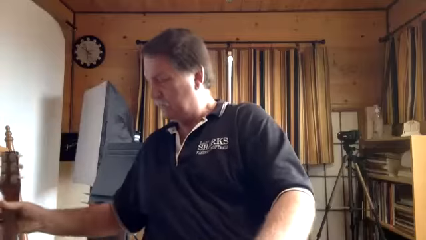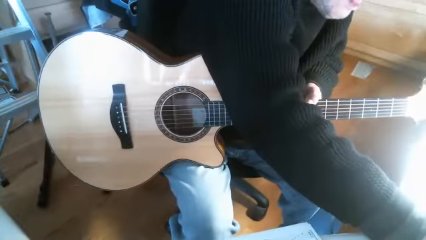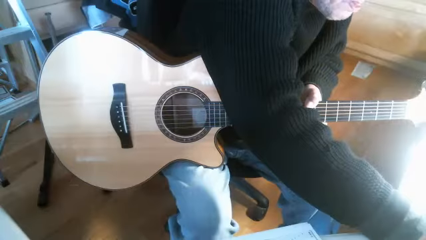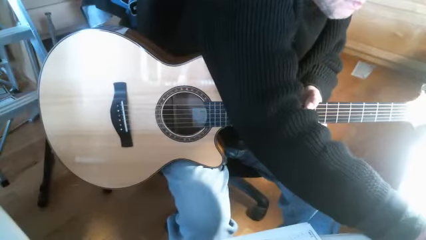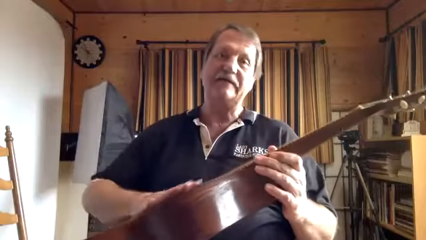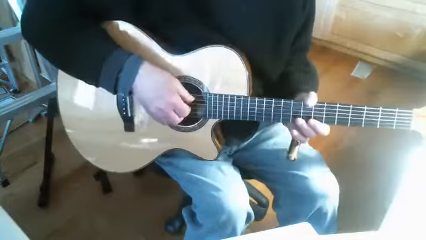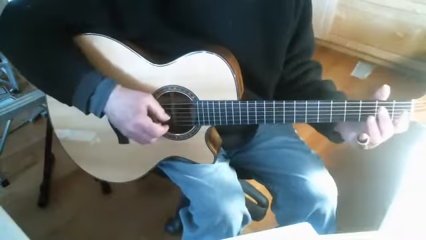It's a Weissenborn. They call them hollow necks or square necks because the neck is part of the cavity, the airspace. It sits on your lap really well too, because the neck is thicker.